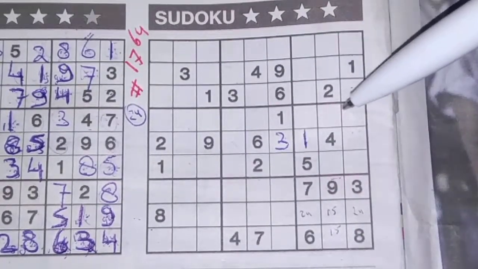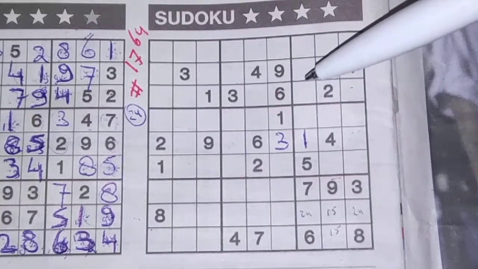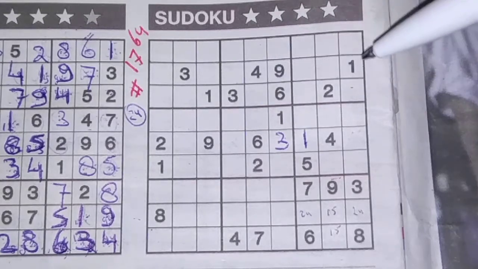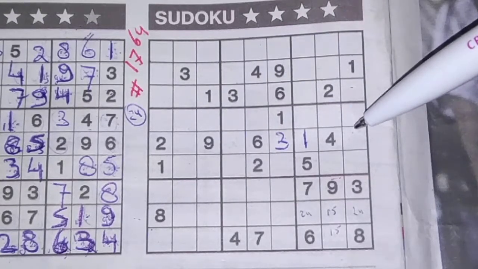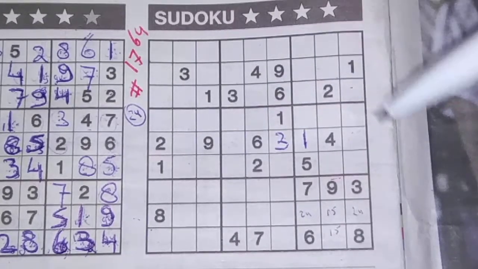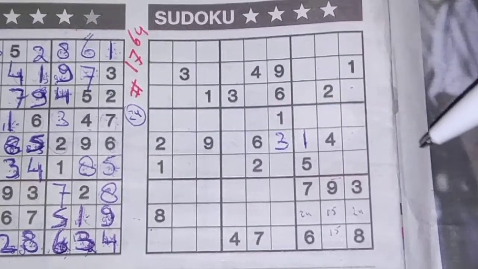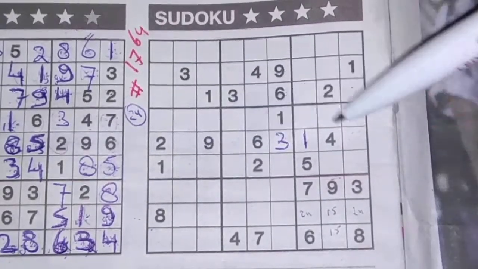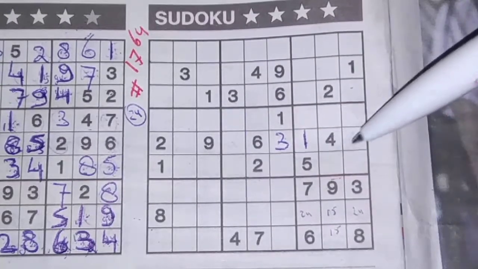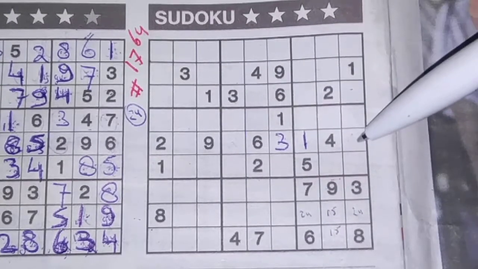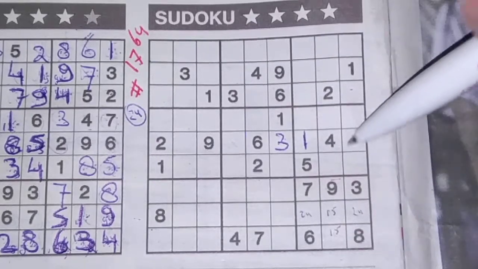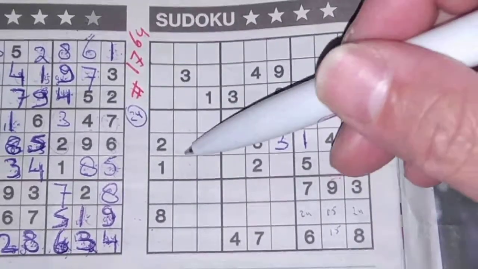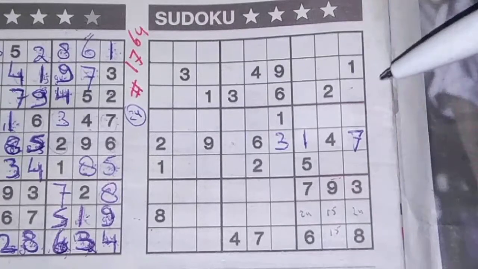Alright, 3 missing numbers. Those numbers are the 5, the 7, and the 8. We see here 5, so no 5 in this box. We see here an 8, so no 8 in that box. So 1 digit left should be the 7. The 5 and the 8 goes in those 2 boxes.